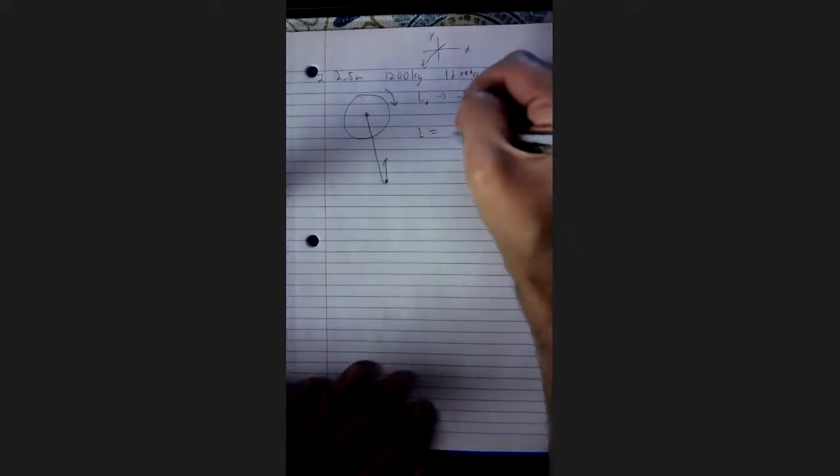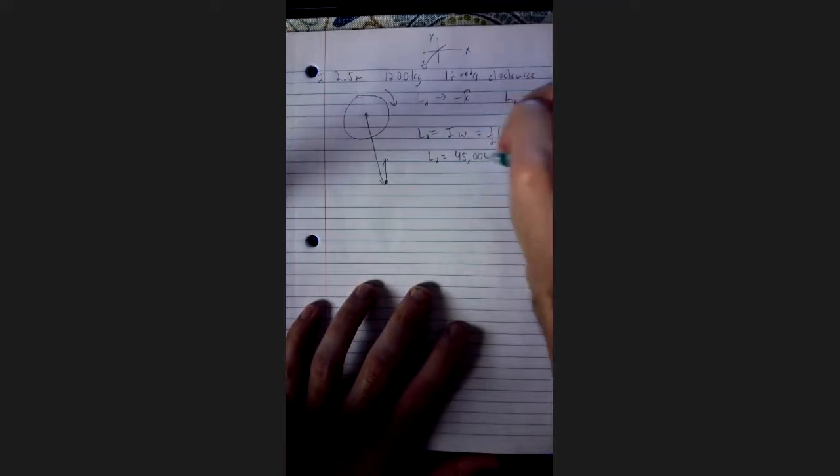Well, the disk is a solid object, so it has an angular momentum of its moment of inertia times its angular velocity. We just calculated this. This is half its mass times its radius squared. And the problem says that our angular velocity is 12 radians per second. So the angular momentum of our disk is 45,000 kilogram meter squared per second.